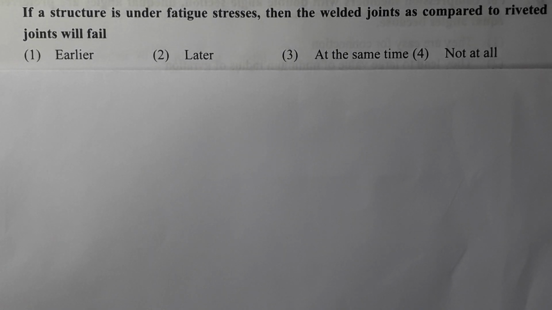Next question, if a structure is under fatigue stresses, then the welded joints as compared to riveted joints will fail. Now the option is clear. Option 2 is the correct option. The welded joints will fail later. So option 2 is the correct option.